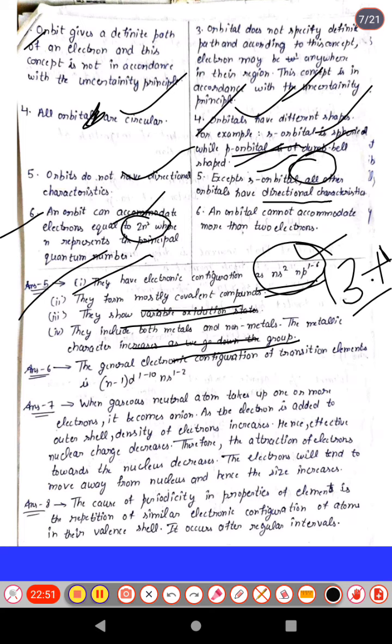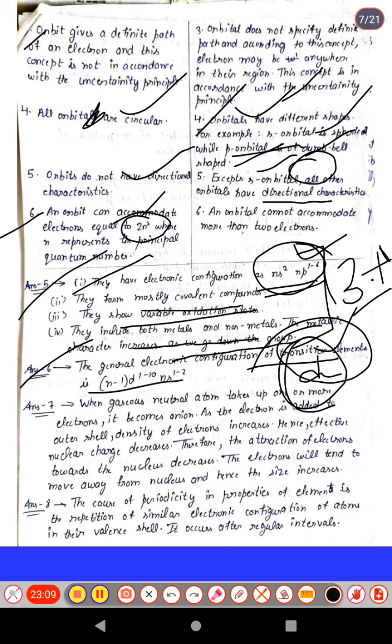Next is the general electronic configuration of transition or d block elements, which also show d-d transition. Transition means they show colored compounds, and the color is due to the presence of unpaired electrons in the d orbitals. So the basic electronic configuration is (n-1)d1-10 ns1-2, the general electronic configuration of d block elements.